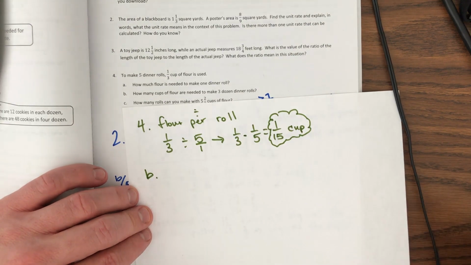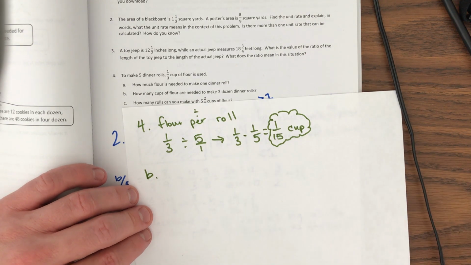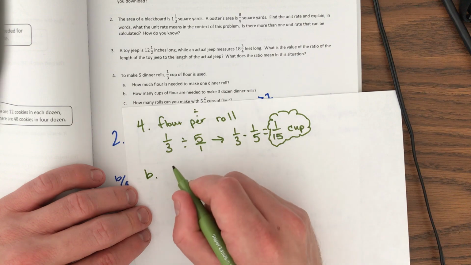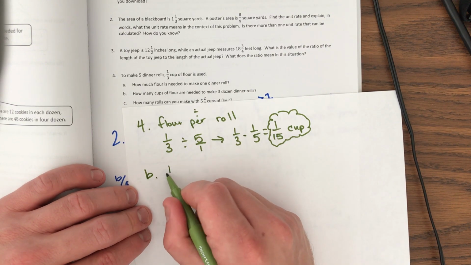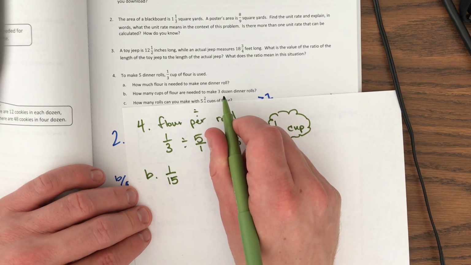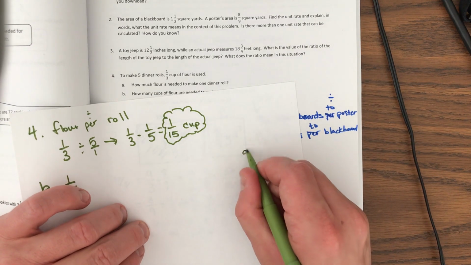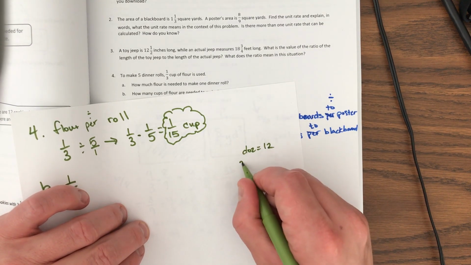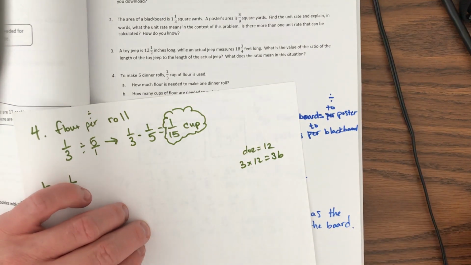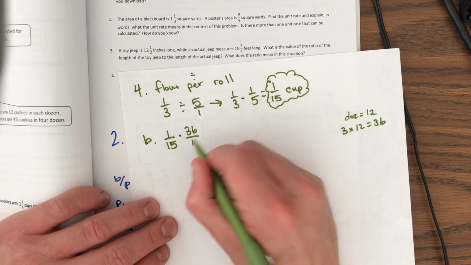Okay, part B. How many cups of flour are needed to make 3 dozen dinner rolls? So there's a few different ways you could approach this problem, but I already know how much you need to make one. 1 roll takes 1/15 of a cup. And if I want to make 3 dozen, well, hold on. Let me do a little side calculation over here. 3 dozen. A dozen equals 12. So 3 times 12 equals 36. So I want to know how much flour to make 36. Let me multiply this by 36/1.